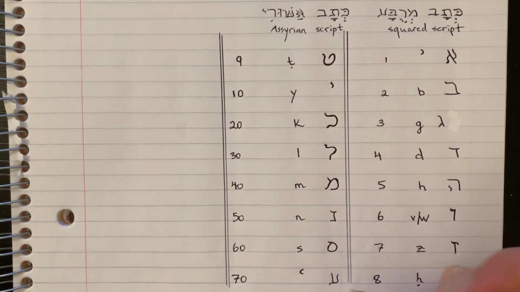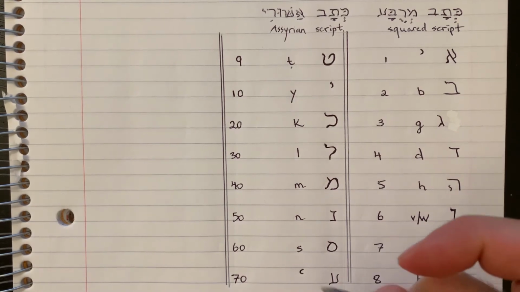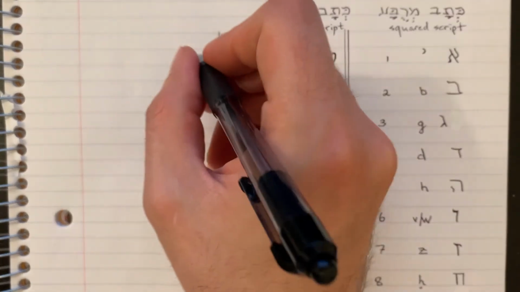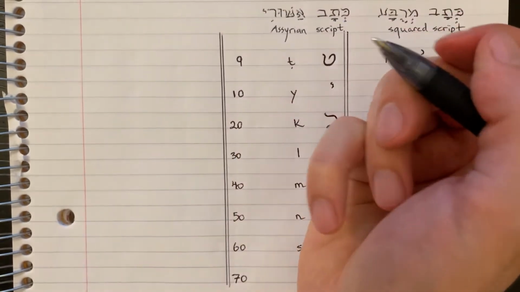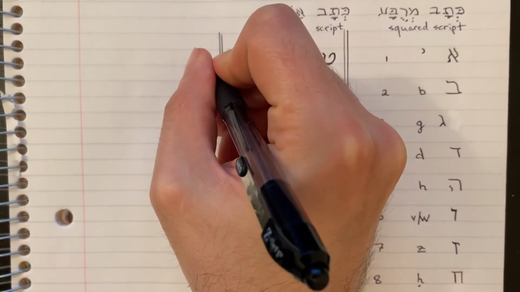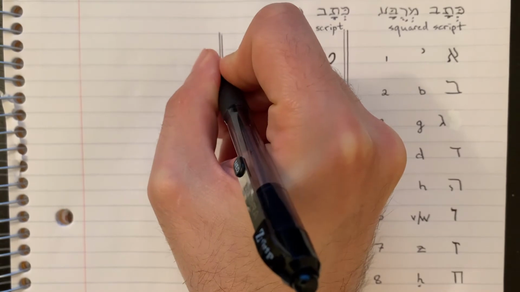But historically this is, I believe, pharyngeal, if not glottal. Okay, or Ein, and then next one is the P, Pe. And Pe is written like this.